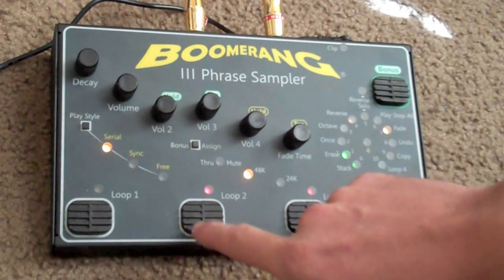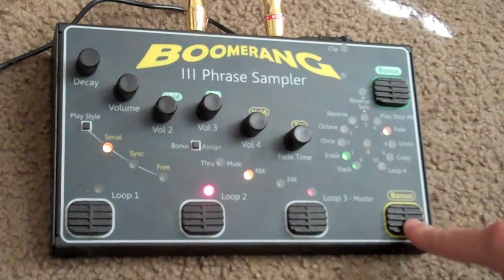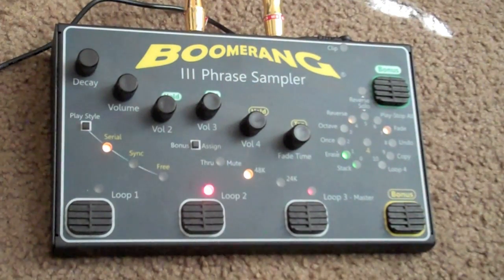I'm going to play that again and turn reverse off. Now those first 2 that I recorded are going forward. The third one is backwards. Hope that makes sense. So I'll stop that.